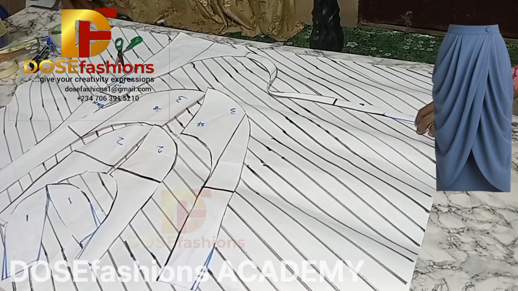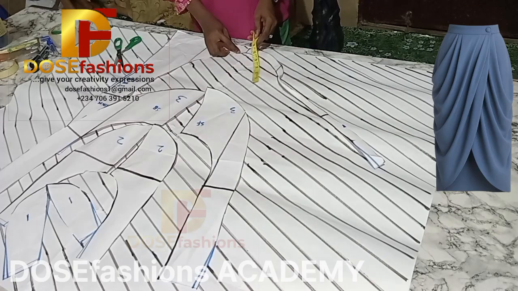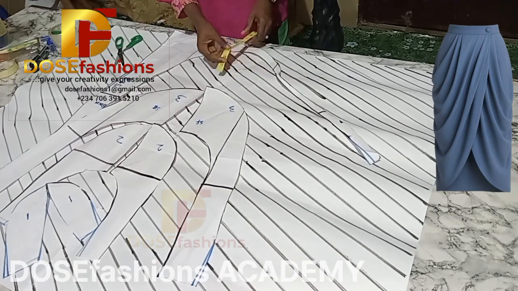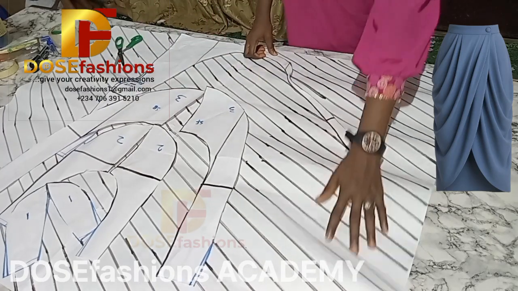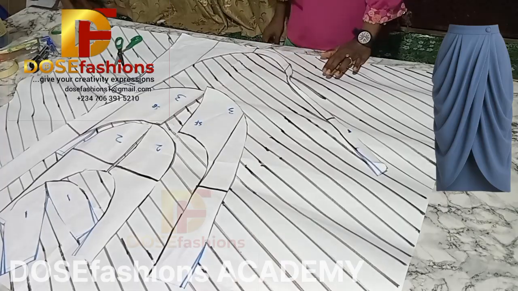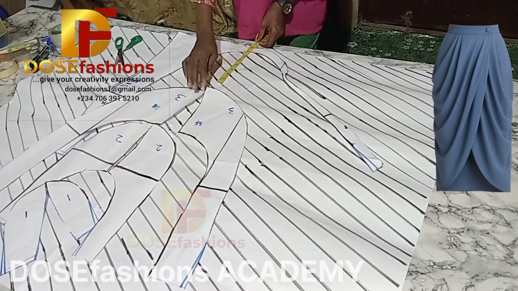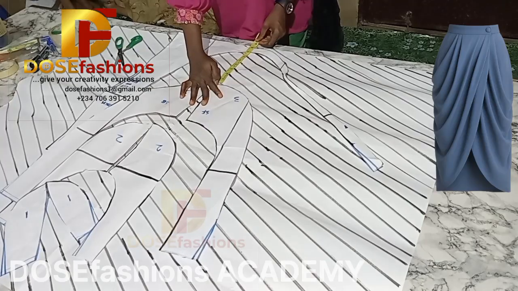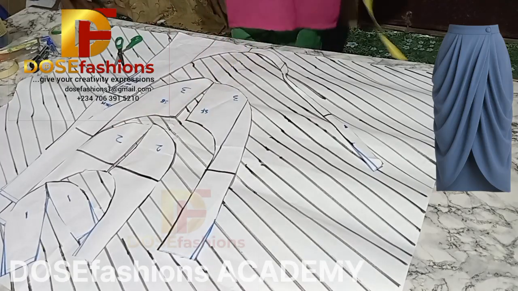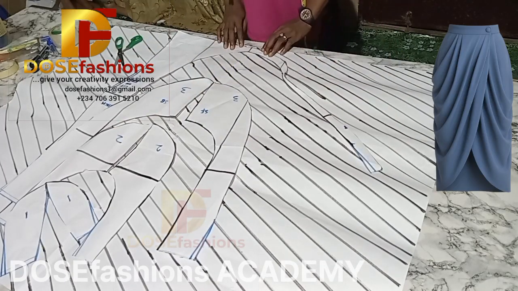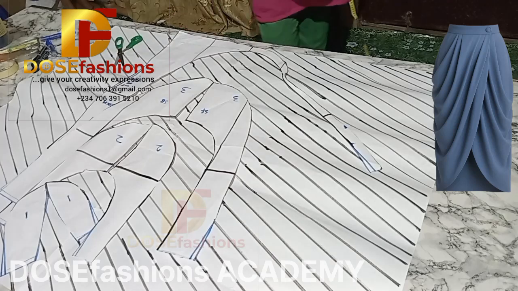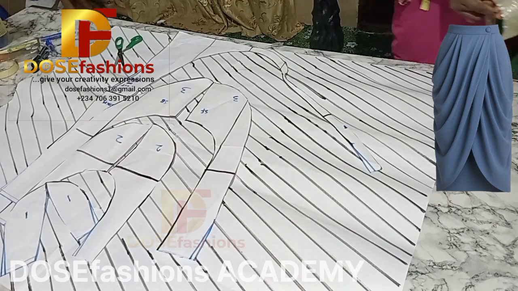So right now I'm going to be placing this on this paper and I'm going to be taping. So you're now determining the fullness you want. So make sure they align. That is what I do when I'm draping. I make sure that my fullness aligns. So if I'm using 7, I use 7 all through. If I'm using 5, I use 5 all through. If I'm using 3, I use 3 all through, because I want a continuous flow and I want it to align and be even.